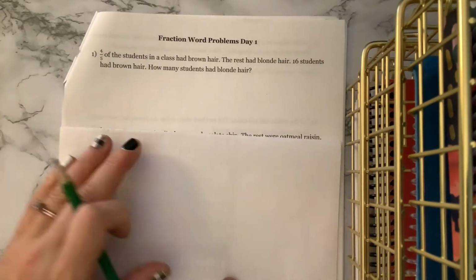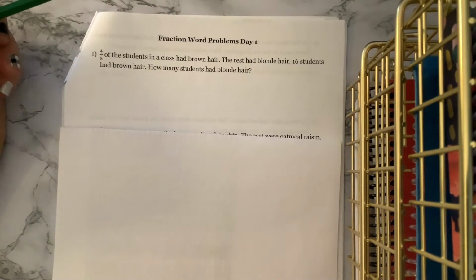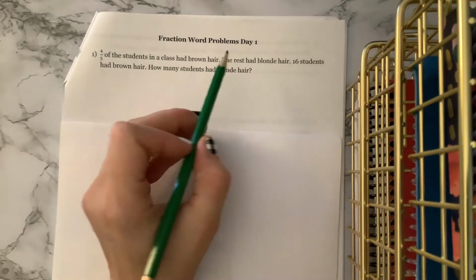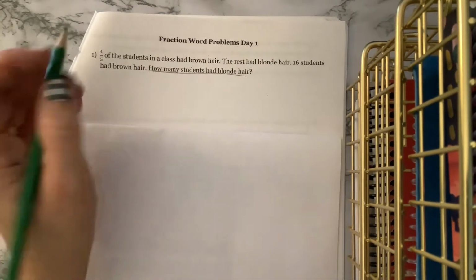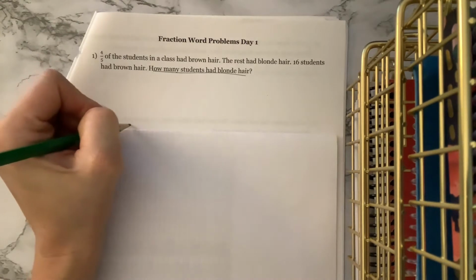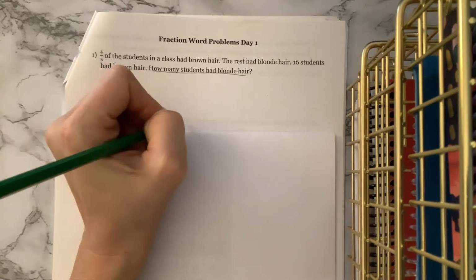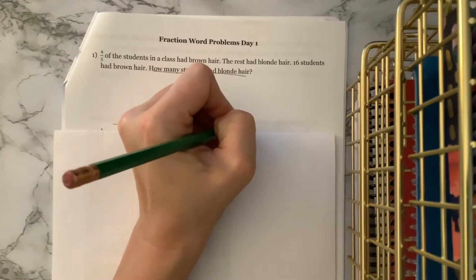So remember, step 1 tells us to read the problem. 4/5 of the students in a class had brown hair. The rest had blonde hair. 16 students had brown hair. How many students had blonde hair? So we read the problem and then underline our question. Step 1. Step 2 tells us to write our answer statement. So we would say blank students had blonde hair.